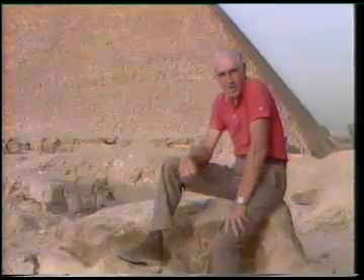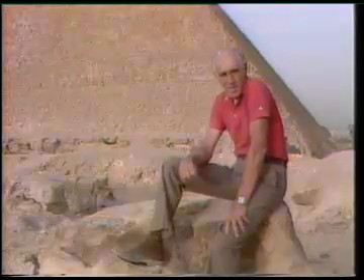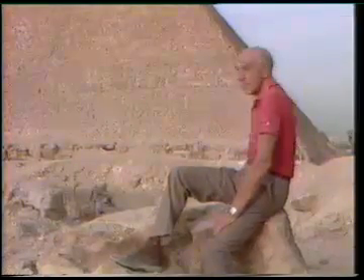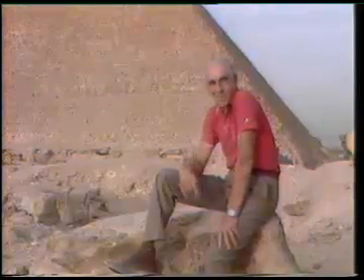You see, this pyramid is exactly square. It is exactly level. It is exactly orientated north, south, east and west. And if you were to take a circle with the top of the pyramid as the center of the circle and apply the formula 2 pi r, you would find that that would be the exact circumference of the base of the pyramid. Well, now, either that's a remarkable coincidence or it means that the Egyptians at this time knew the formula 2 pi r.